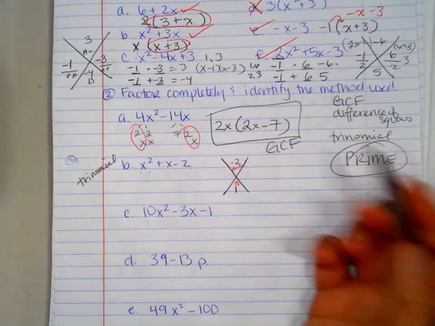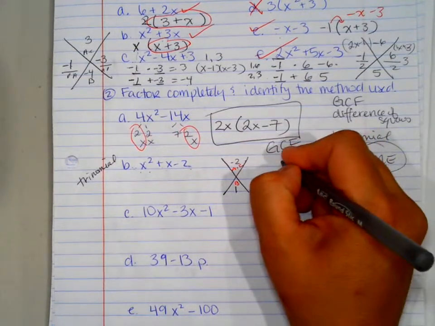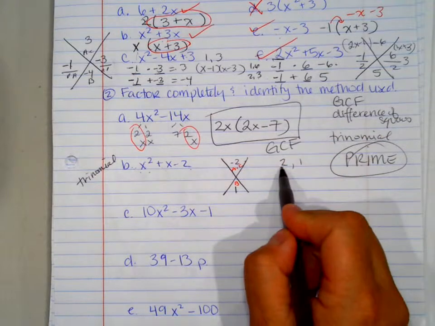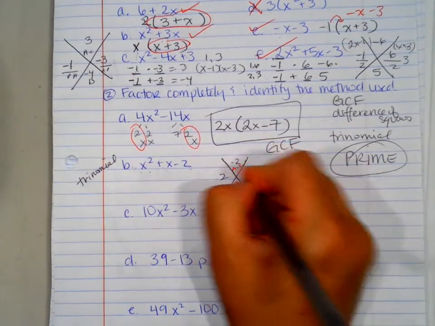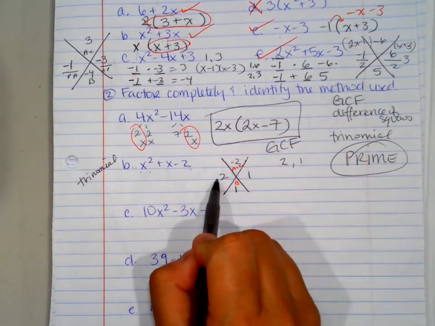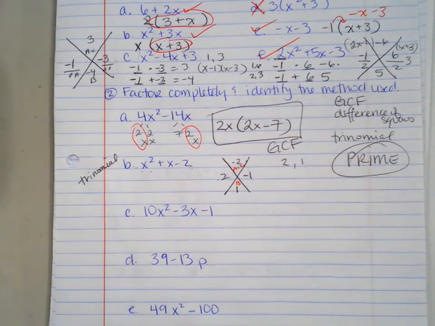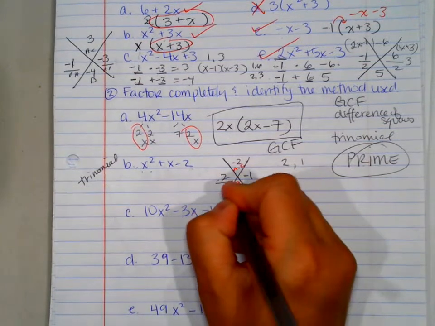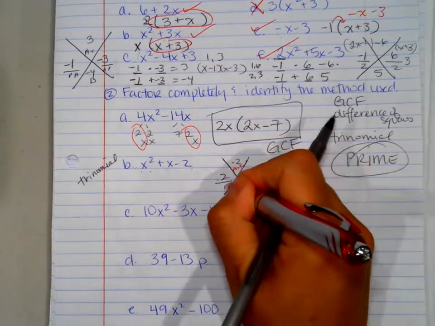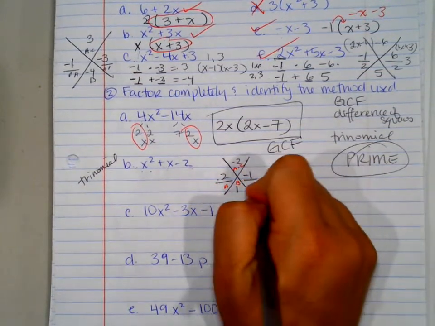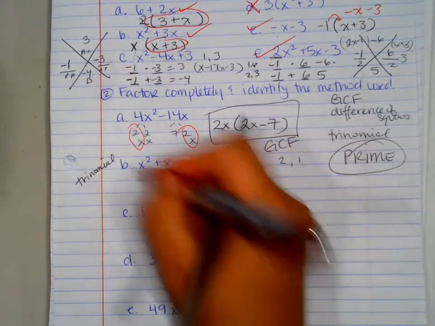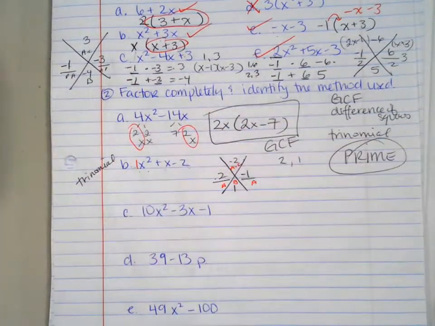I only have easy factors of 2. My factors of 2 are only 2 and 1. So I need a positive 1 and a -2, which means that this one right here is going to be negative. I'm going to drop my a term. Remember, you always have to drop your a term below on both sides. In this case, my a term is 1.